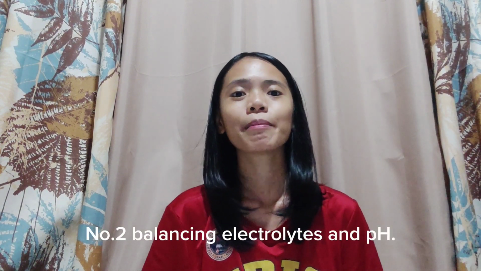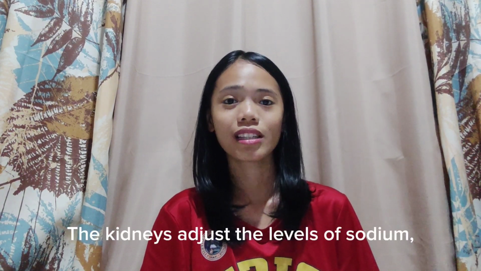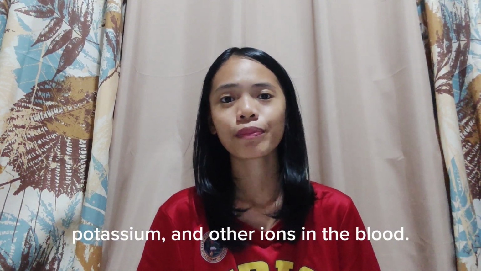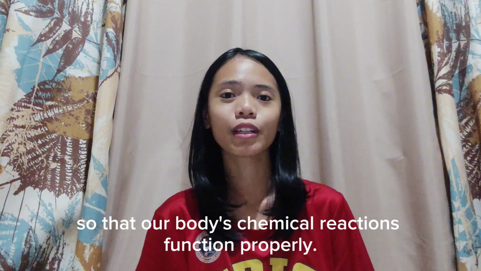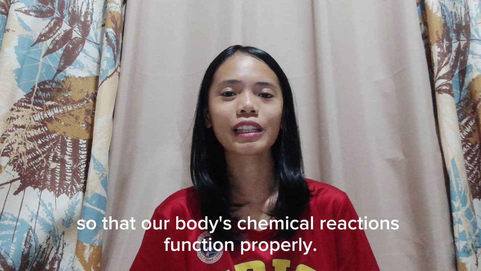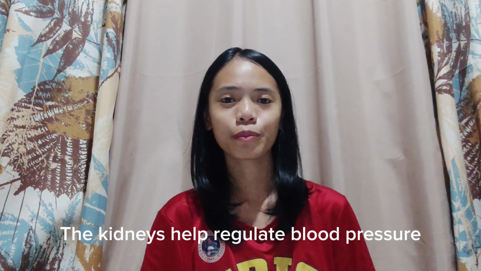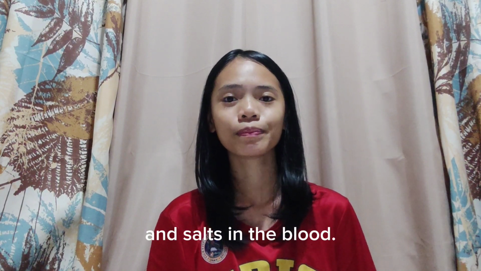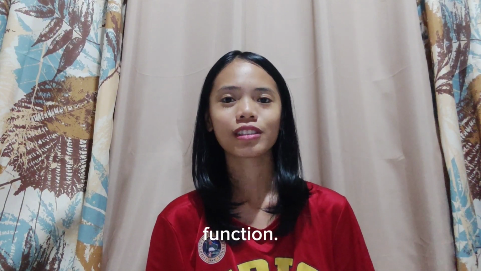Number 2, balancing electrolytes and pH. The kidneys adjust the levels of sodium, potassium, and other ions in the blood. They also help maintain the right pH level so that our body's chemical reactions function properly. Number 3, controlling blood pressure. The kidneys help regulate blood pressure by adjusting the amount of water and salts in the blood. They also release hormones that control blood vessel function.